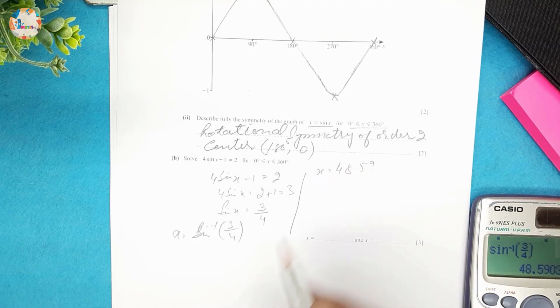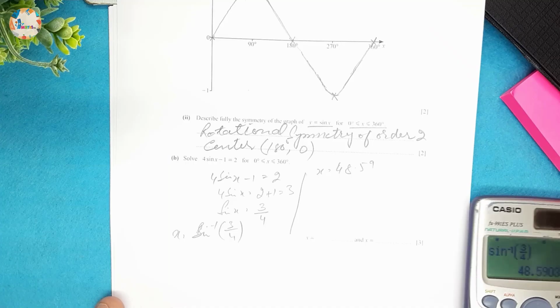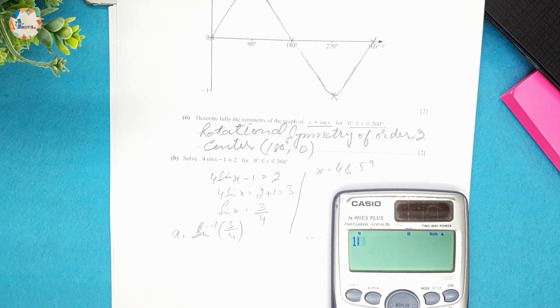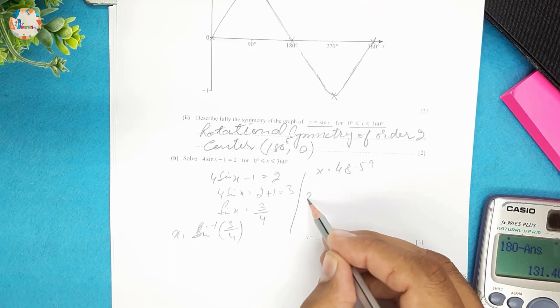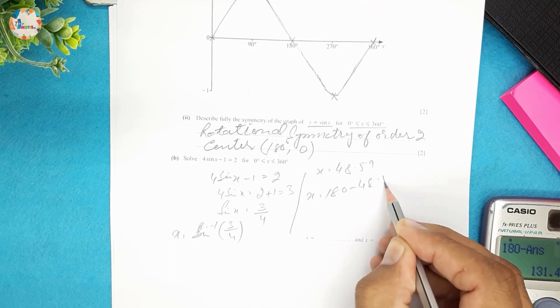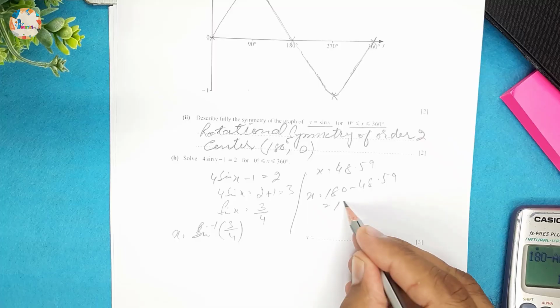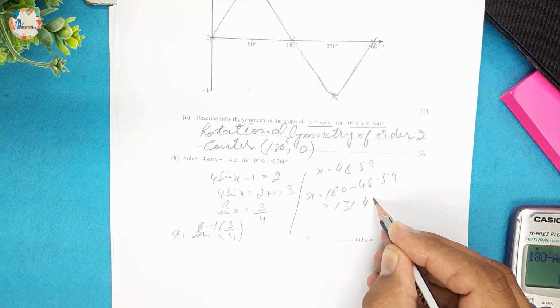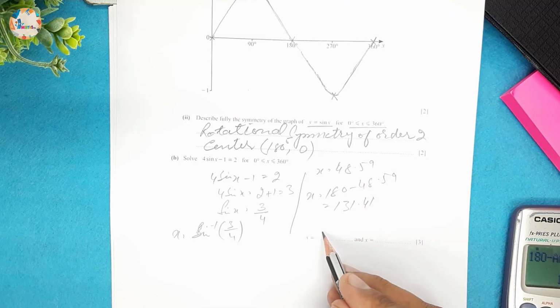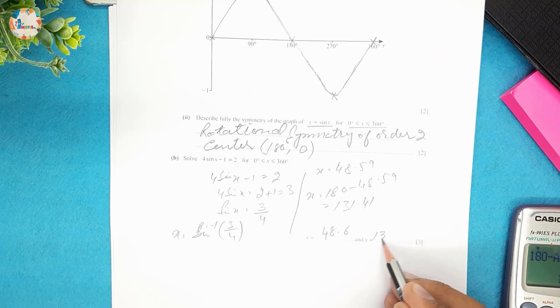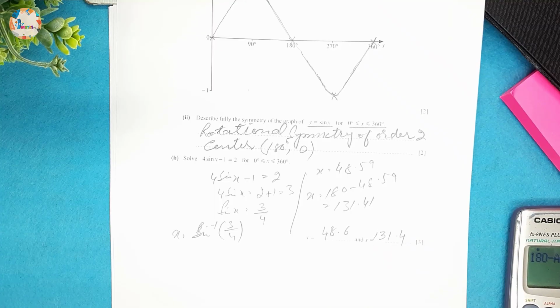We can check for the other value, which is 180 minus the answer. So x is equal to 180 minus 48.59, which is equal to 131.41, and we can give the rounded answers 48.6 and 131.4. This will be our rounded answer for this.